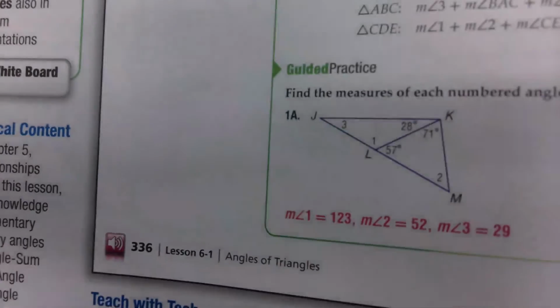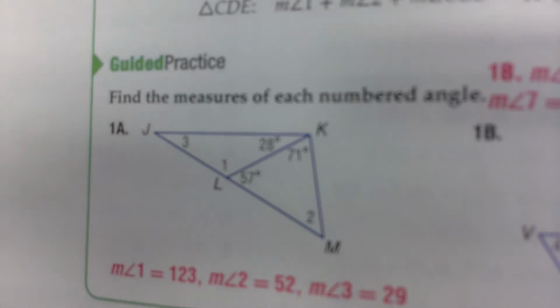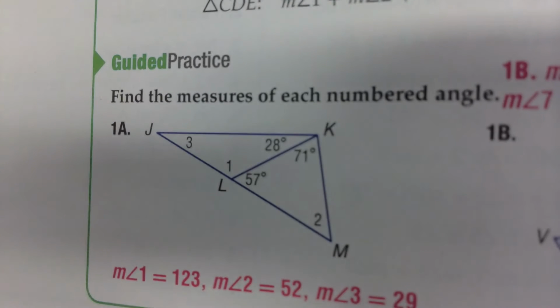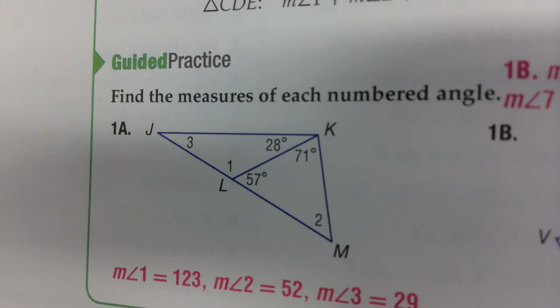Okay, I want to show you guys a couple. So if you guys look at this 1A down here. 1A. Let me see if I can make it a little clearer. So, I'm just going to stand up and we're going to talk about it. So, 1A, hey, draw that picture right there inside your journal. And we're going to talk about how we find the measure of all those.